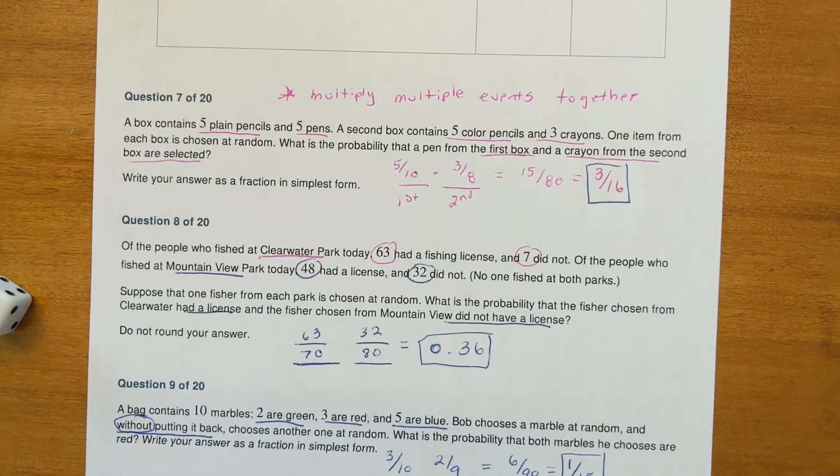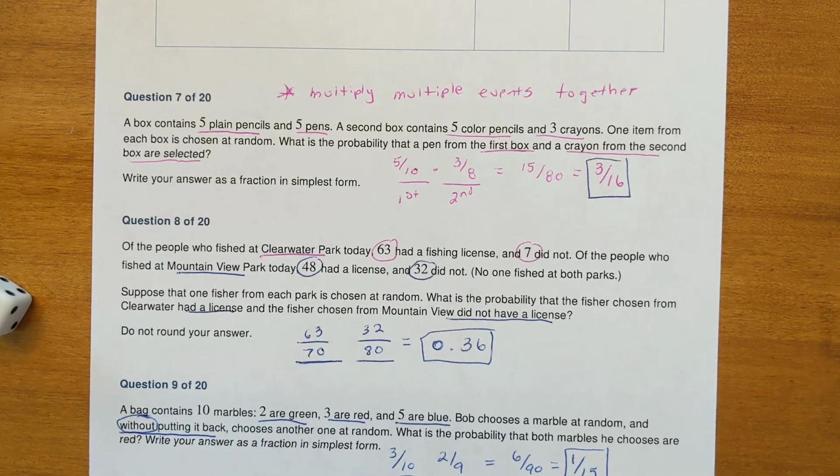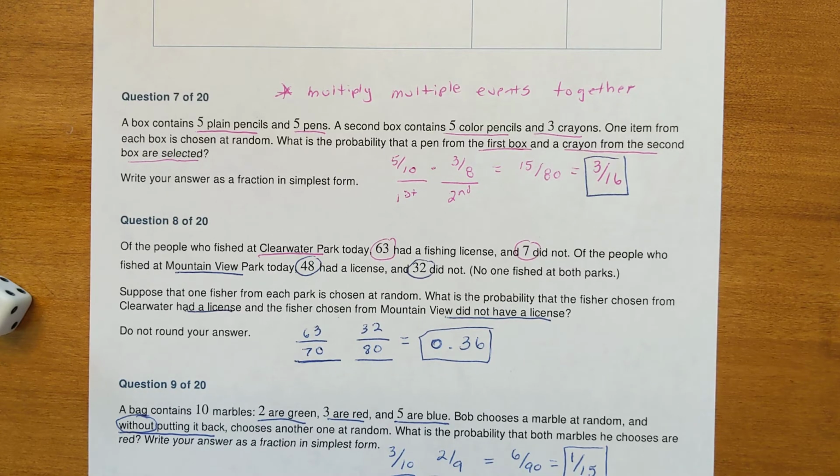Number 7. A box contains 5 pencils and 5 pens. A second box contains 5 colored pencils and 3 crayons. One item from each box is chosen at random. What is the probability that a pen from the first box and a crayon from the second box are selected? Write your answer as a fraction in simplest terms.